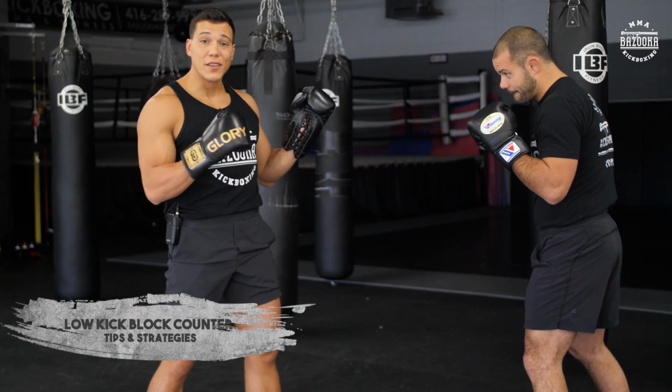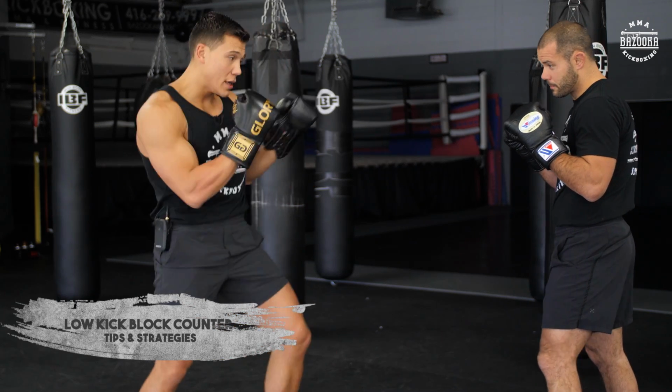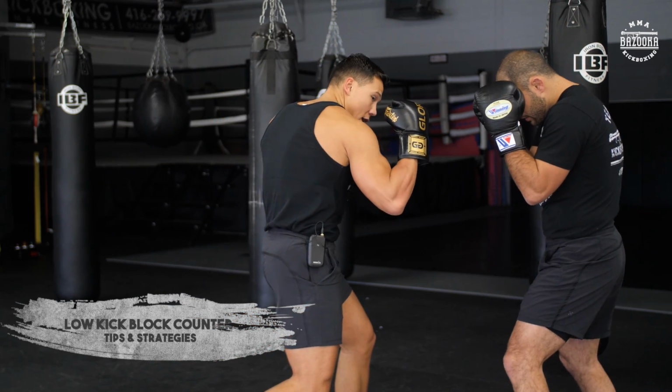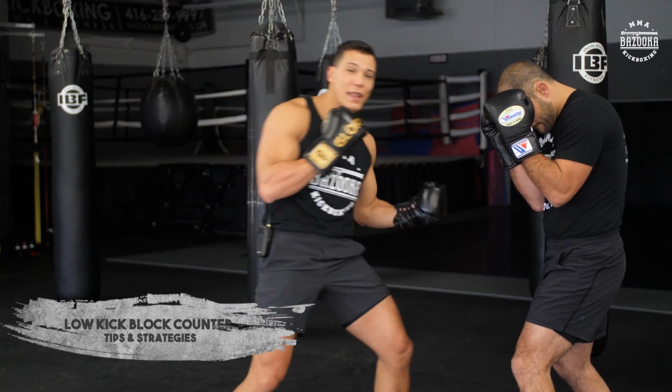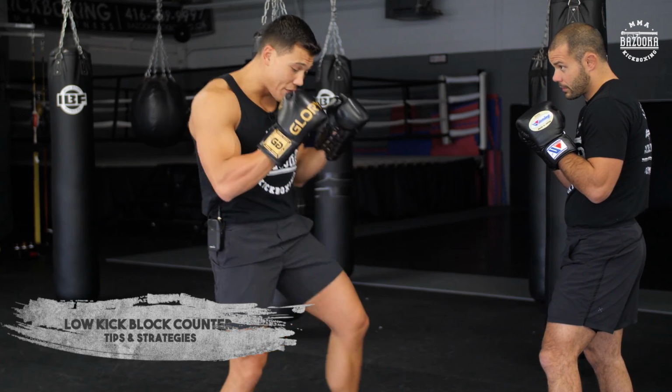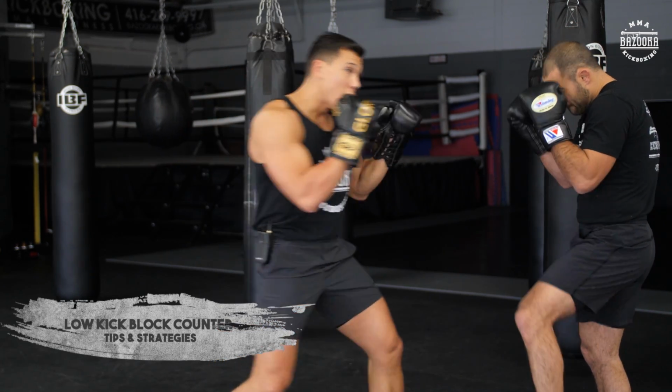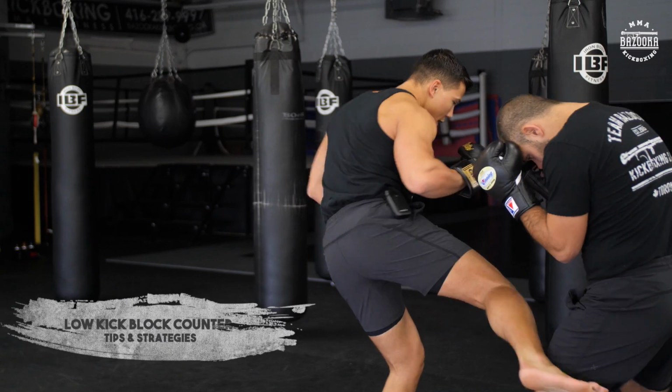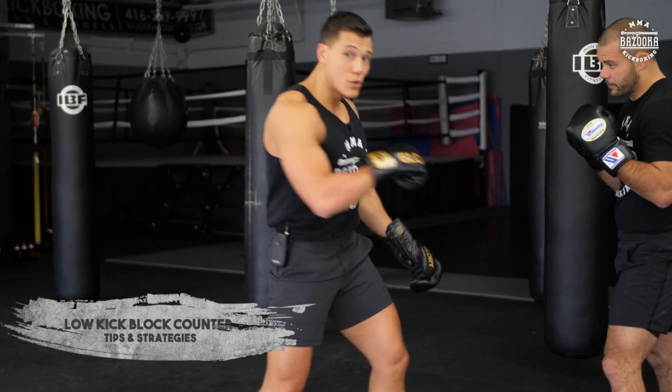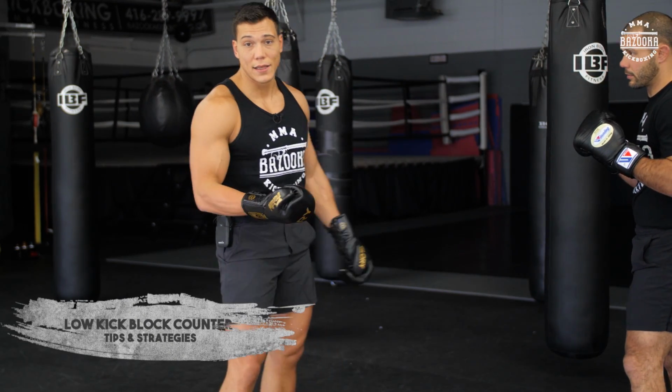The other thing that I like to do is I can bring in a shoulder feint here. So if I bring my feint in, I'm gonna slam in my left hook. And the good thing about that, if he's light on that front foot, I can come in here and really push him with my left hook so he puts weight on his front leg and I can attack the leg.